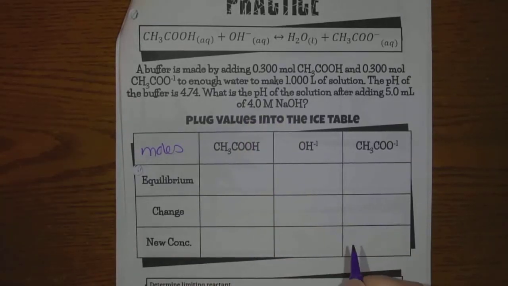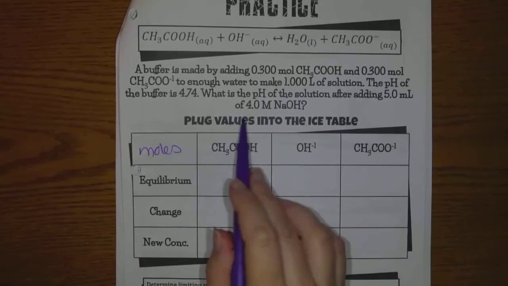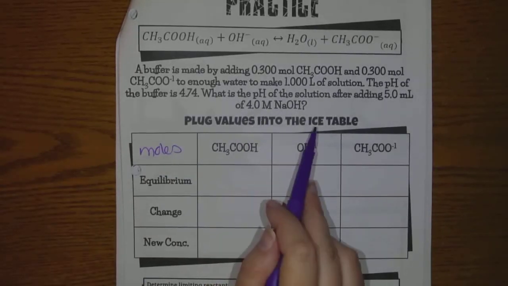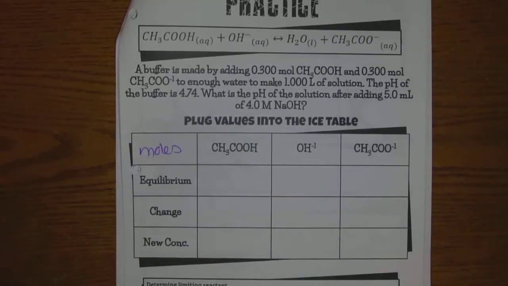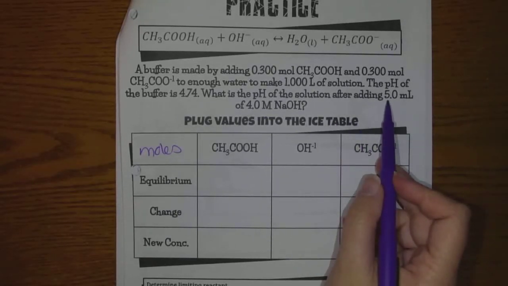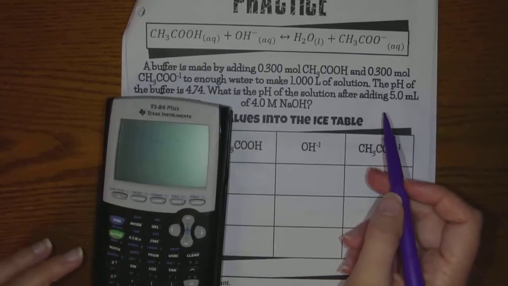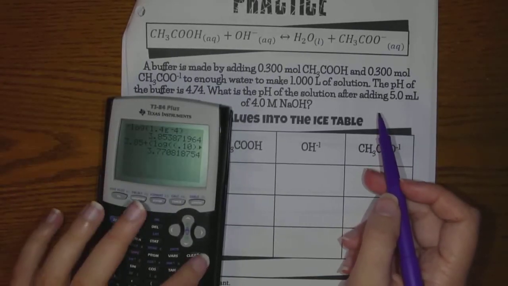Okay, so we first need to determine, using our molarity equation, what the moles of NaOH are. And that's simple, right? Remember, we have to convert to liters.